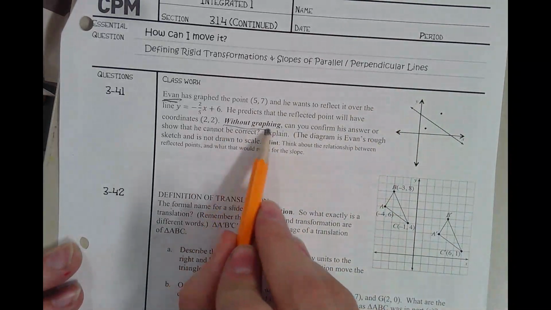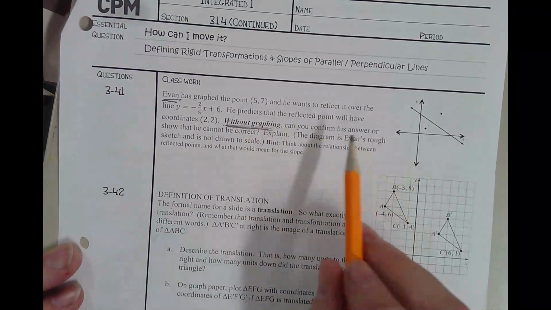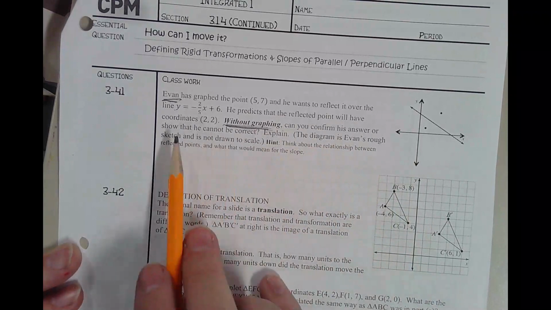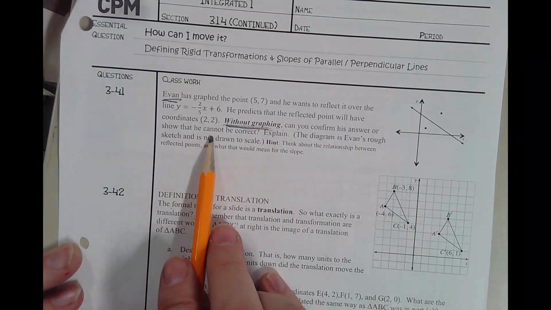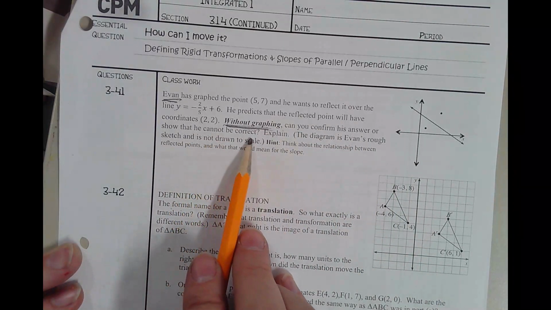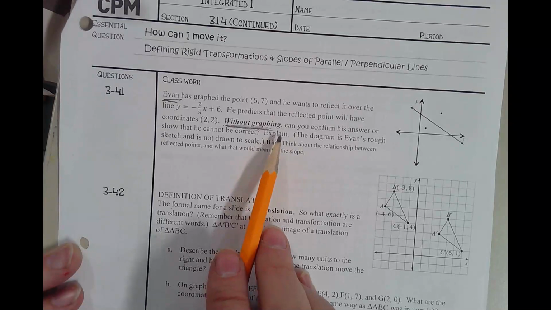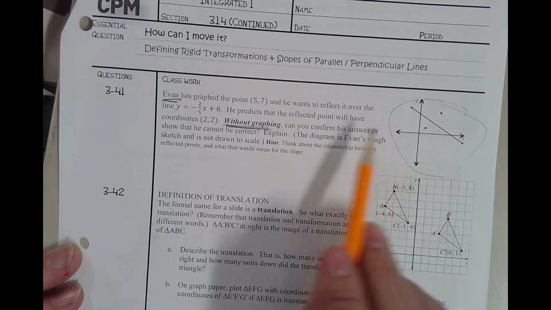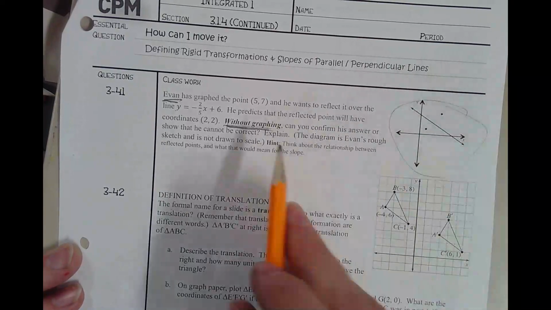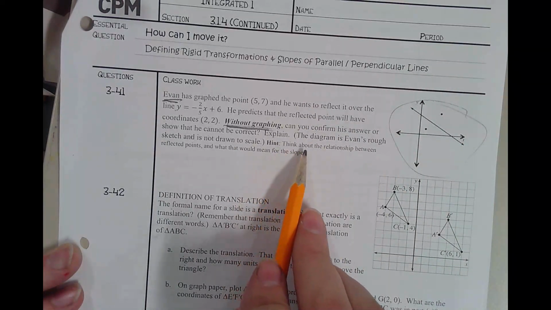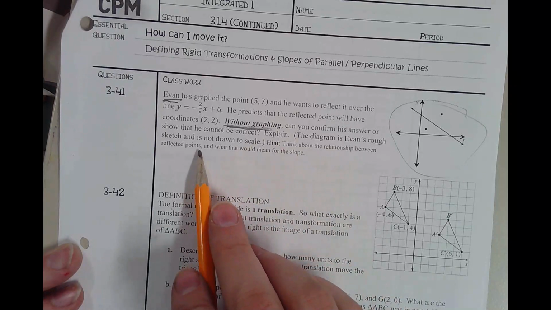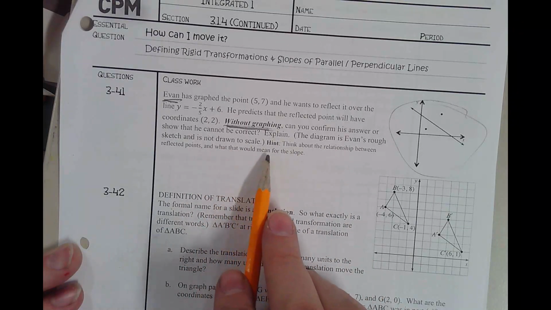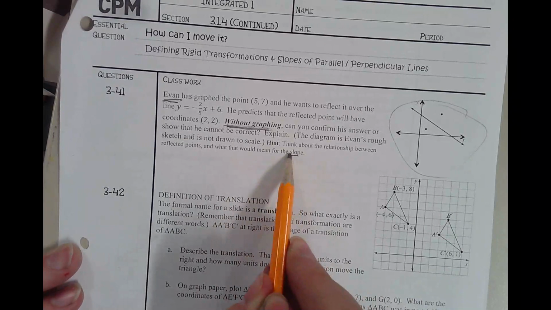Without graphing, can you confirm his answer or show that he cannot be correct? Explain. The diagram is Evan's rough sketch and is not drawn to scale. Hint, think about the relationship between reflected points and what that would mean for the slope.